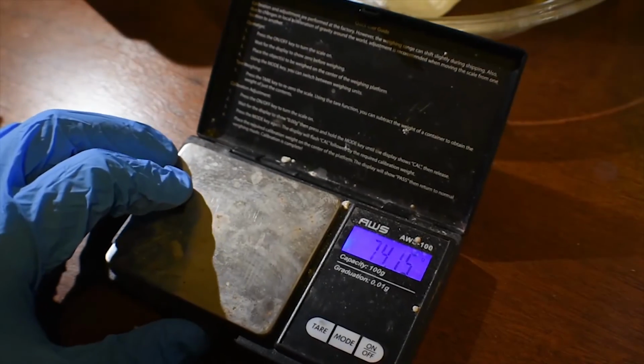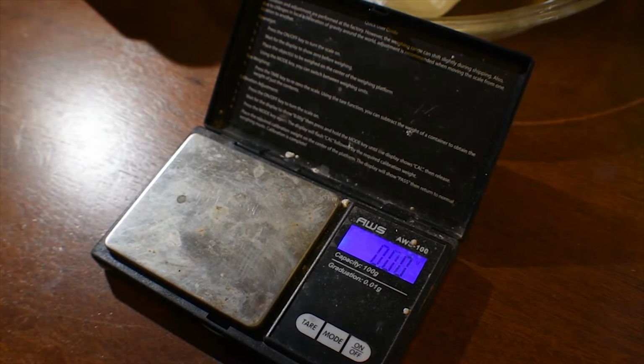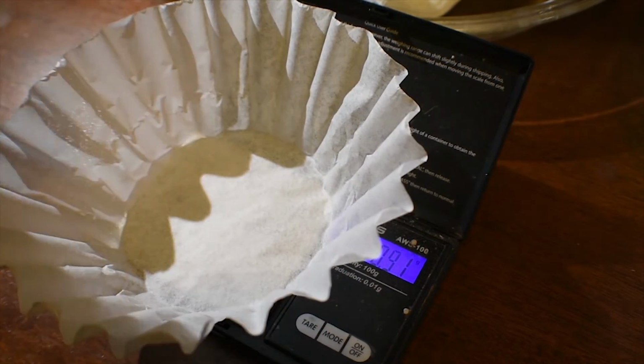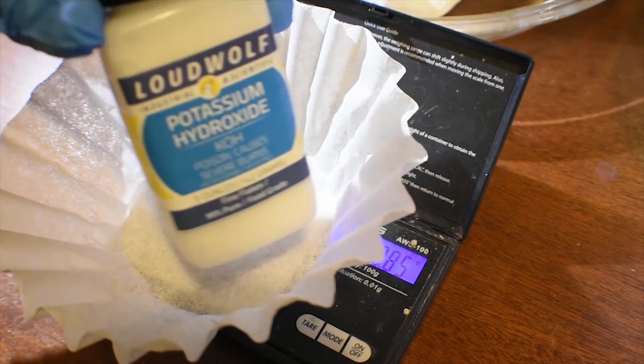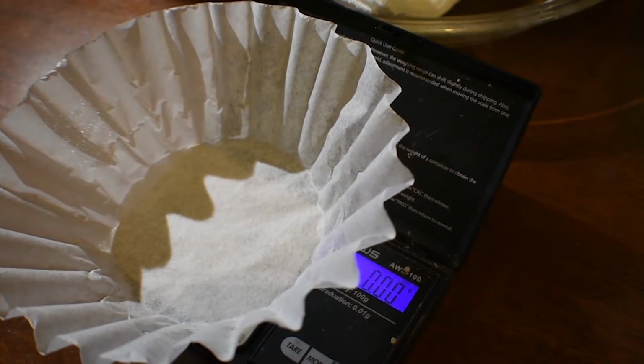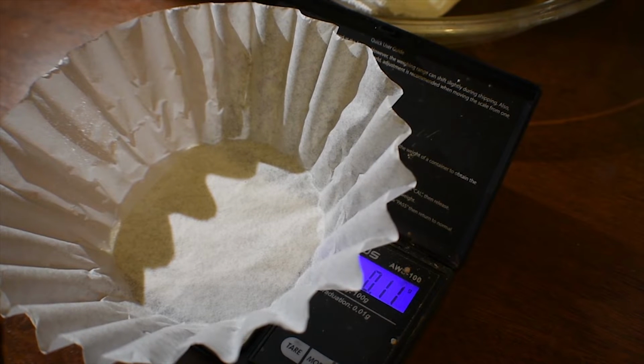Now what I'm going to do is weigh out the 40 grams of potassium hydroxide. This is a fresh container of potassium hydroxide I bought off eBay. I'm just going to weigh out 40 grams of this stuff, and then add it to the cold reaction solution.